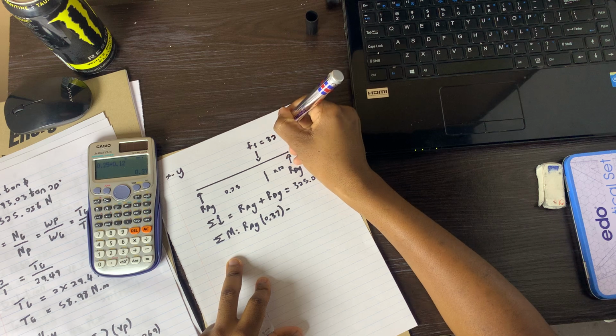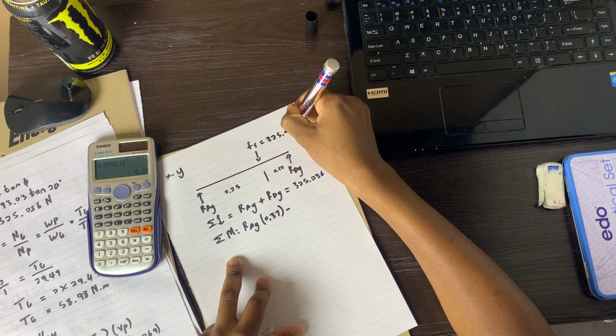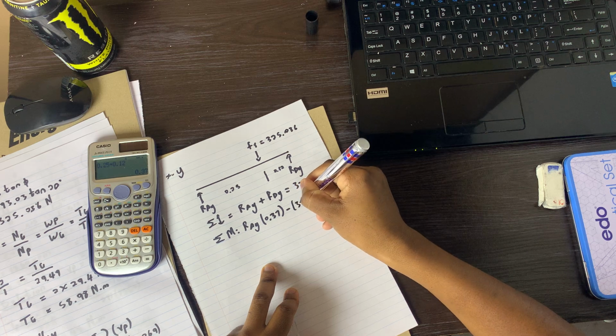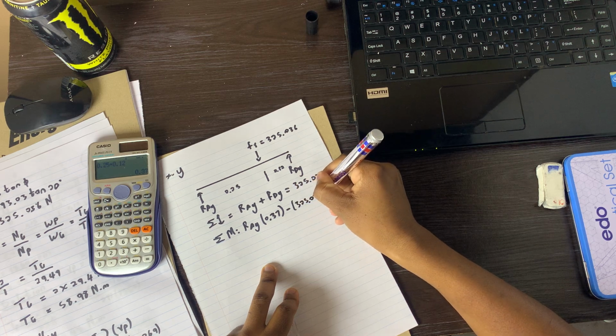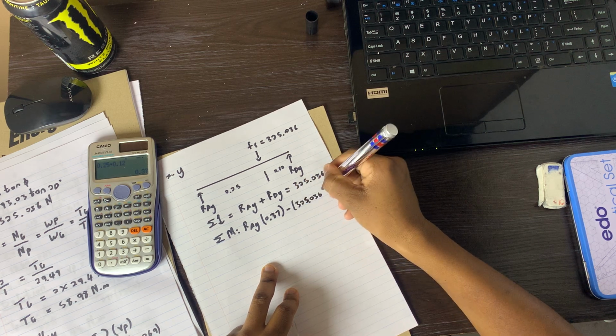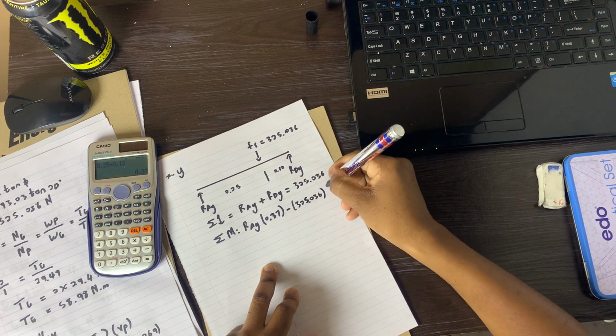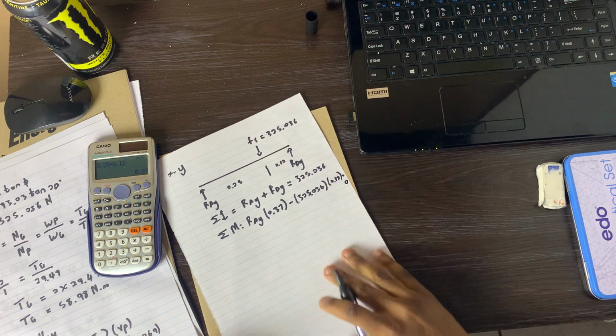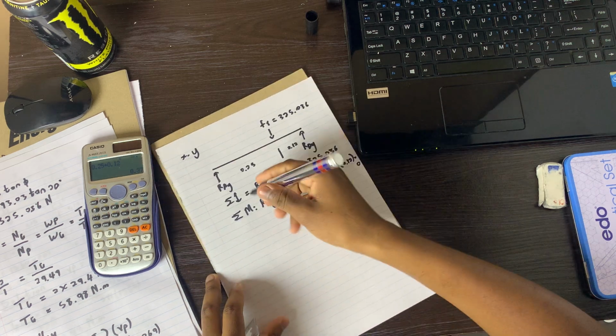So 0.37 RAY minus 325.036 multiplied by this distance, which is 0.12, is equal to 0, and I'm solving for RAY.